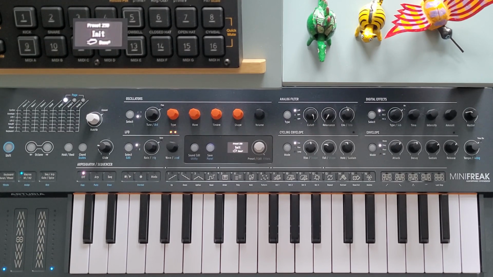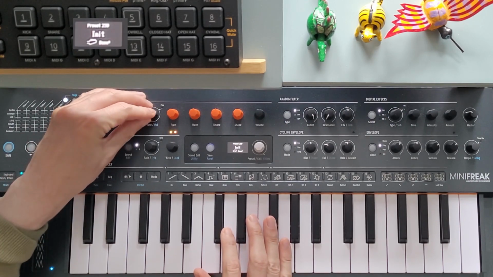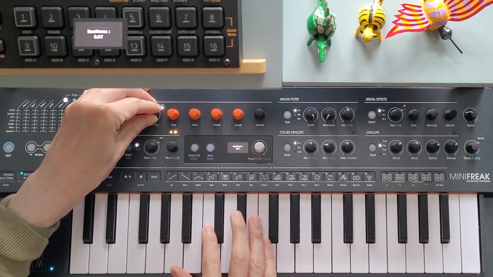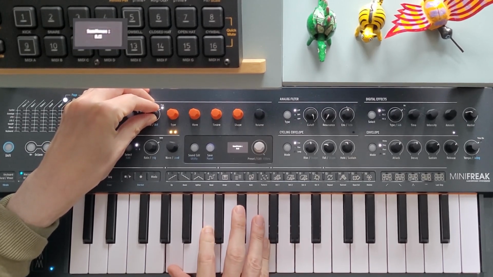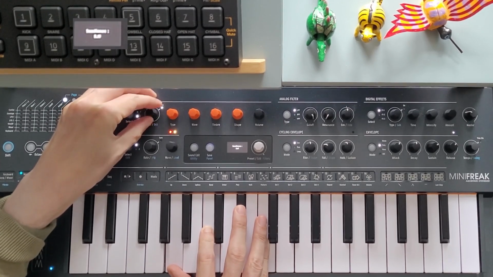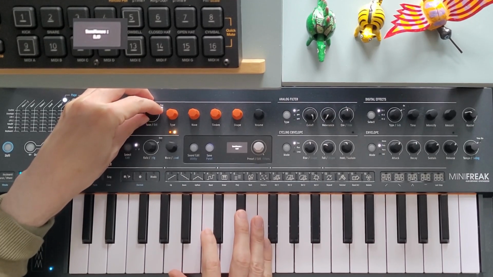Anyway, note that in the init patch, oscillator 2 is slightly detuned by 0.02 of a semitone, which in FM synthesis will cause an annoying beating effect. So we'll turn that to 0. I'll just demonstrate at a slightly higher value to show what it sounds like. And down to 0.